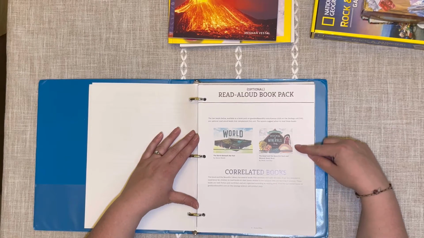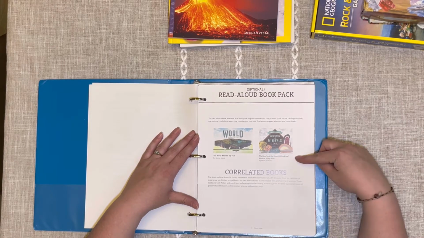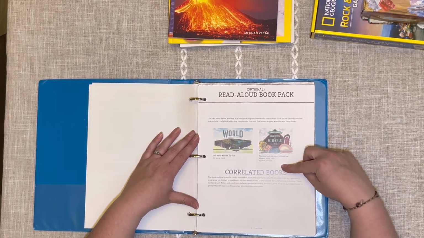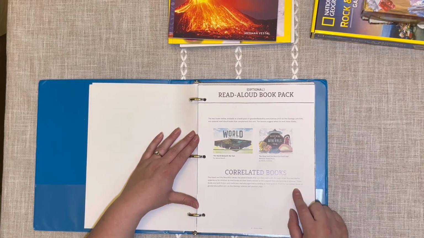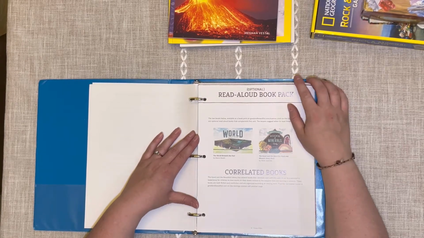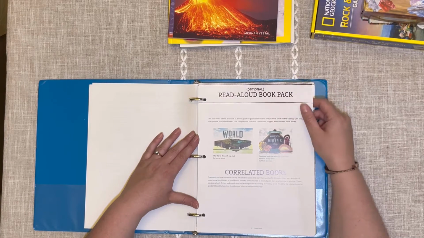And they also have the Rocks and Minerals Study, The Good and the Beautiful Rock and Mineral Study book by Molly Sanchez. The Good and the Beautiful Library has several books that correlate with this unit. It can be a wonderful experience for children to read books on their levels related to the subjects they are learning in science. These books are both fiction and nonfiction and are organized according to reading level. Find the correlated books at goodandbeautiful.com on the Geology Science Unit product page.